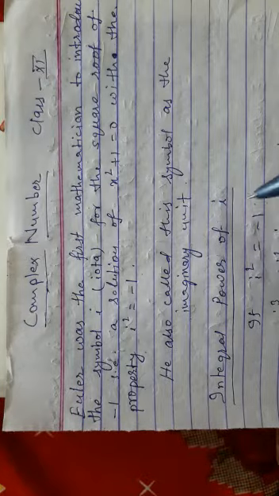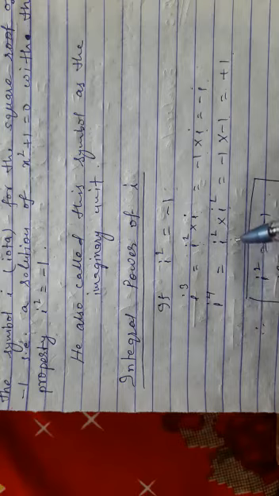Integral power of iota. If i square is equal to -1, then i cube is written as i square into i. i square is equal to -1, into i, so it is minus i. i to the power 4 is written as i square into i square, equal to -1 into -1, which is equal to +1.